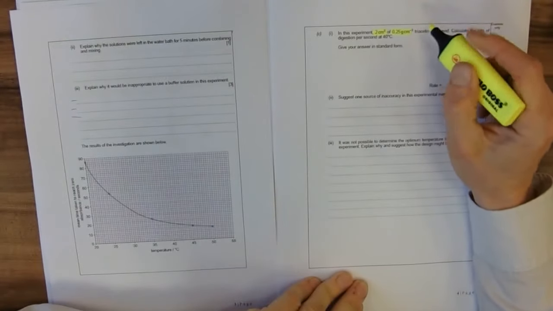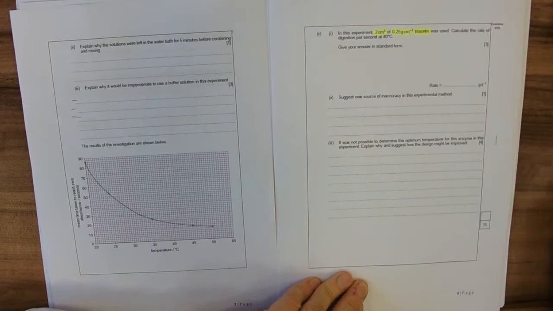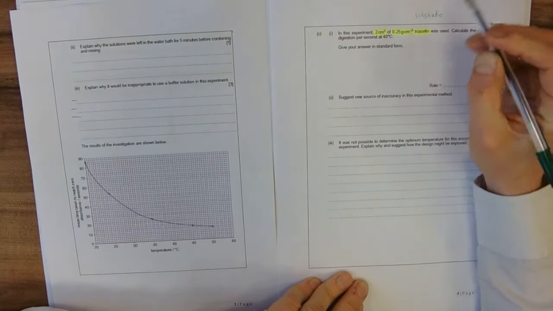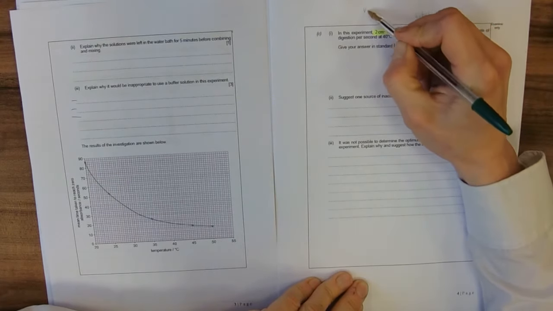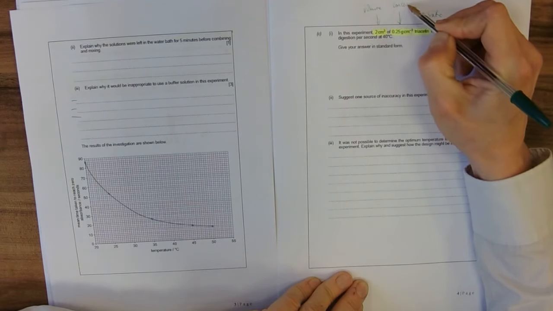And then we've got a 3-mark calculation. In this experiment, we used this volume, containing this concentration, and that's the substrate. So that's our substrate, that is a volume, and that is a concentration.